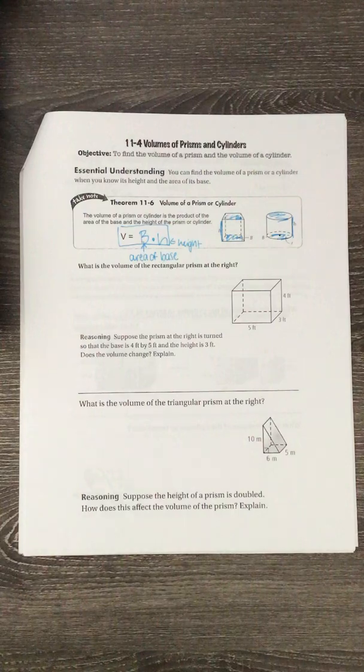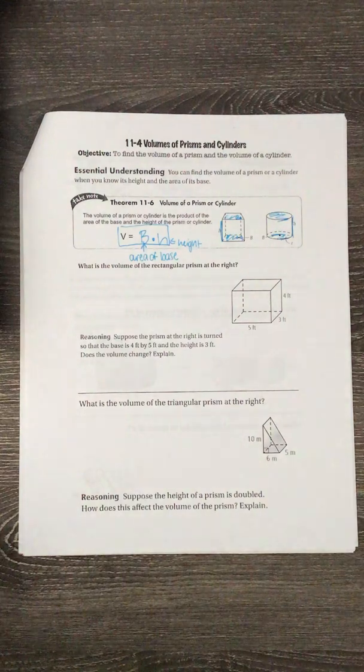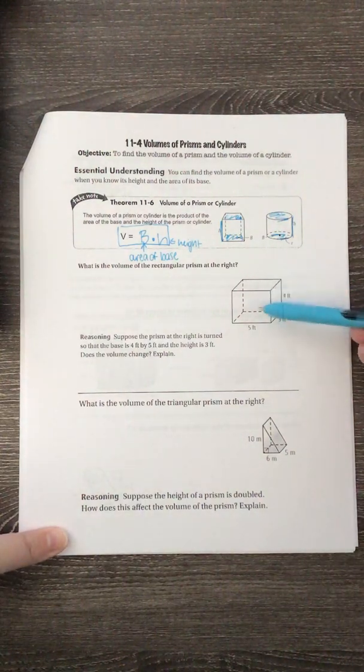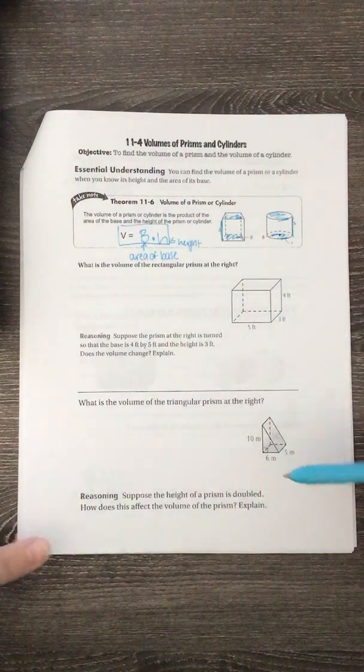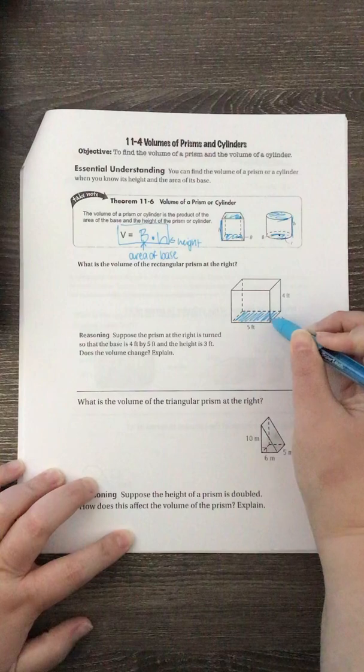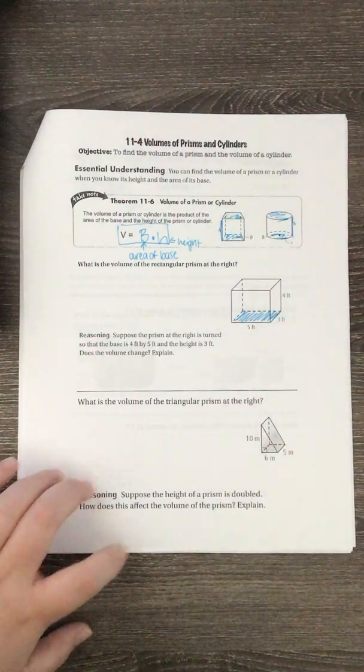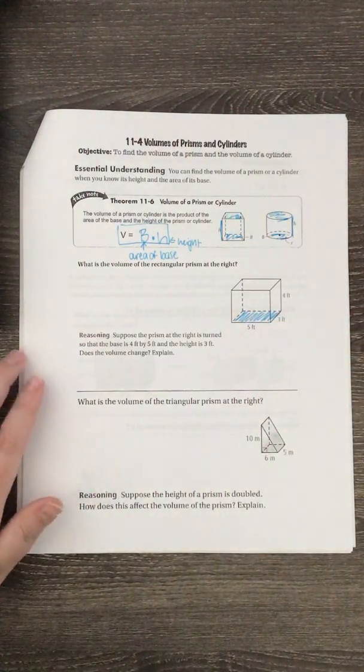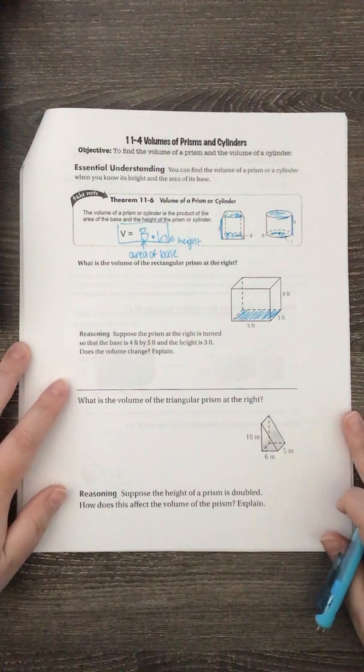All right, first we're going to start with this rectangular prism here. You can pick, to be honest, any sides. With rectangular prisms, you can do top and bottom as base, left and right as base, or front and back as base. A lot of times I just do the top and bottom as the base because, like in this instance, those are both labeled right there. You could do something else too as long as your height is different.